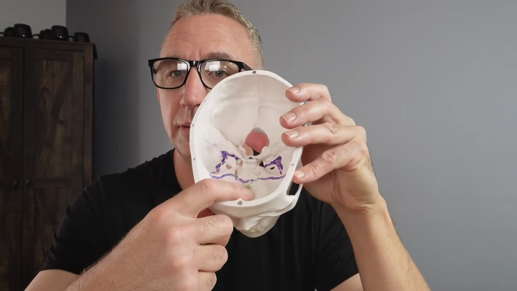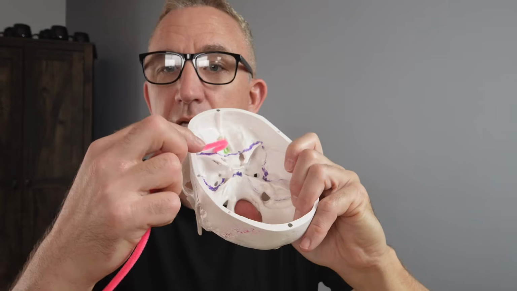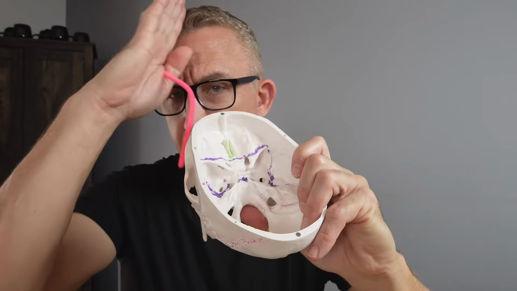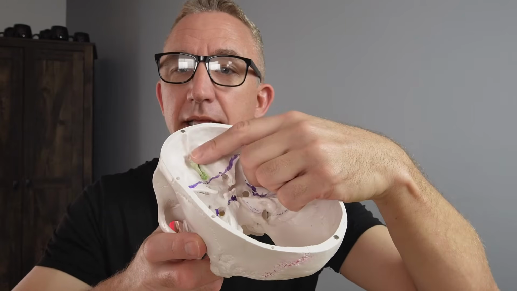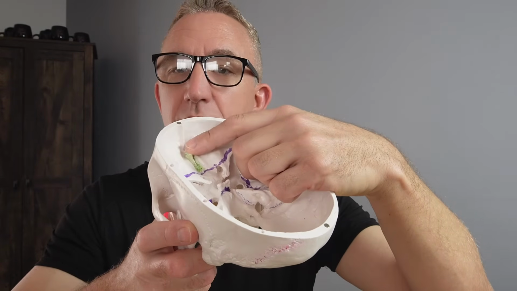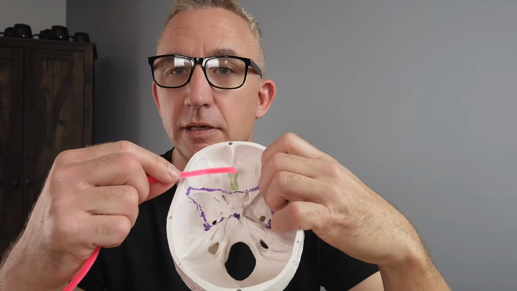It'll come up and combine with some of our structures here that are still part of the ethmoid bone. So as I turn it this way, there's a projection here that kind of looks like a shark's fin. And this is called the crista galli. That projection that sticks up, crista galli. The crista galli sits on what we call a cribriform plate. The crista galli sits on the cribriform plate.